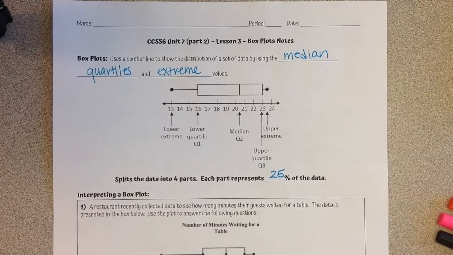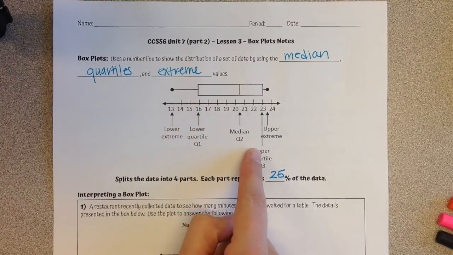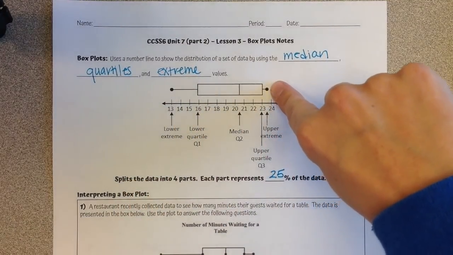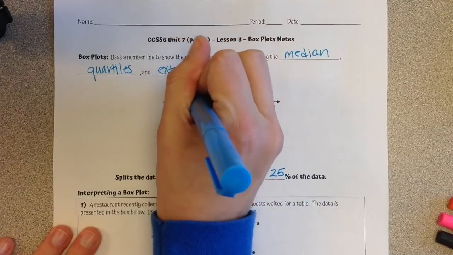When we're splitting it up, right, we have our median value, we have our Q1 and Q3. We've already talked about how to find those. Once you cut it 3 times, it splits into 4 parts. And then you have your upper extreme, which is your highest value, and your lower extreme, which is the lowest value. So when we look at this, it's cut into 4 parts.